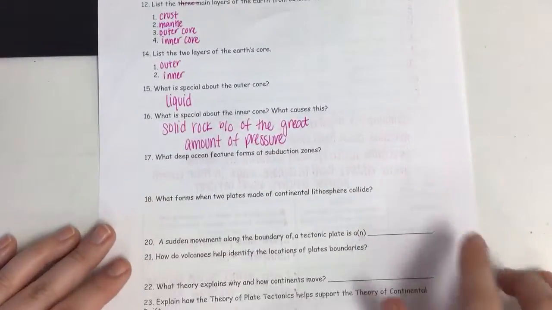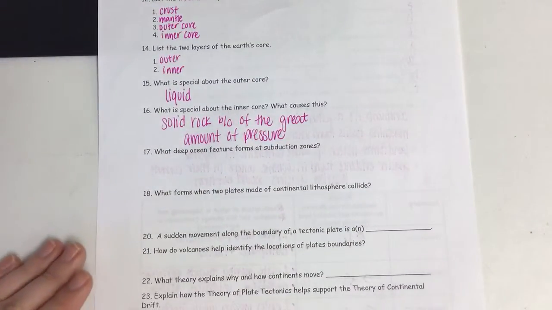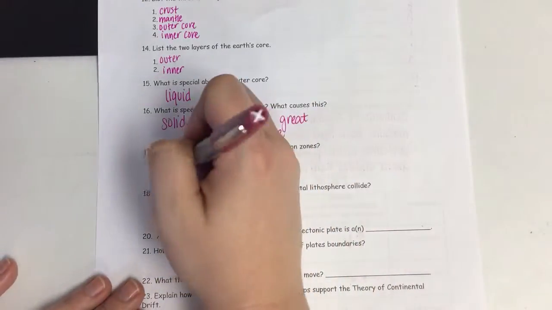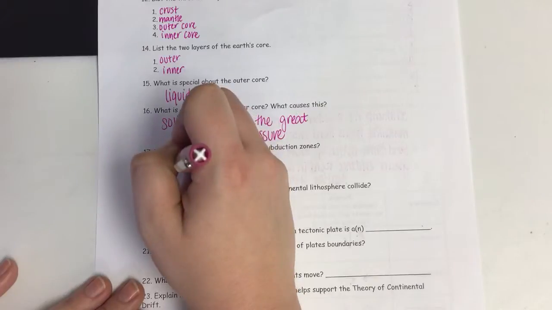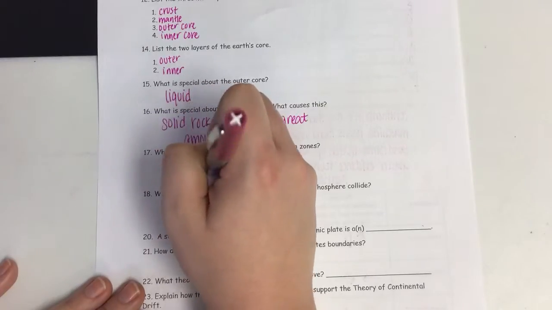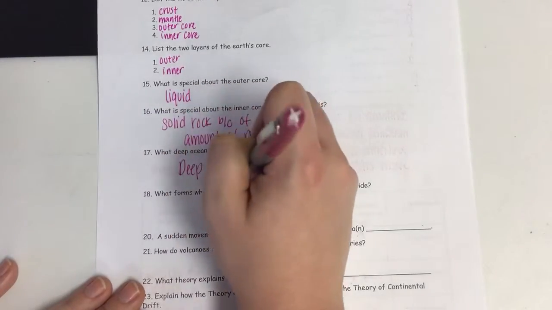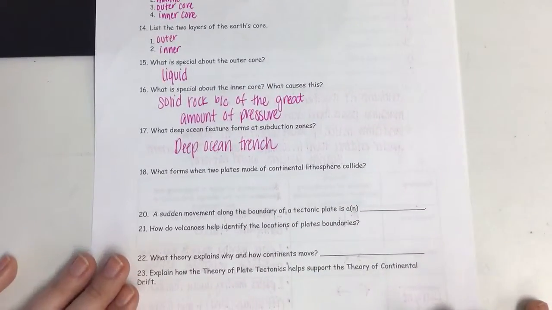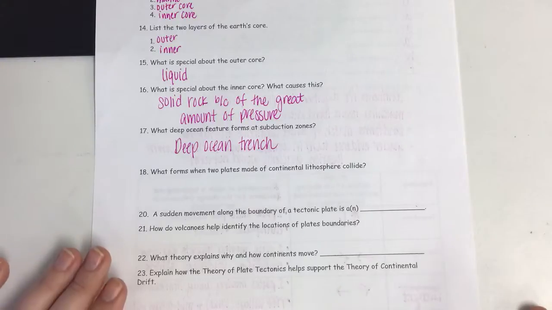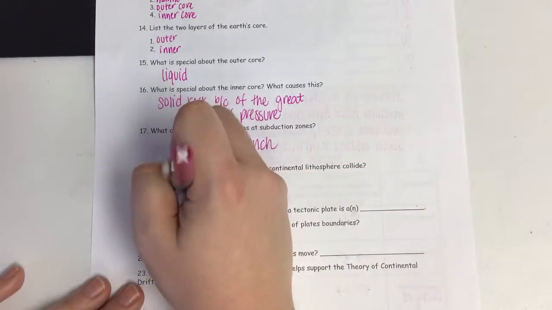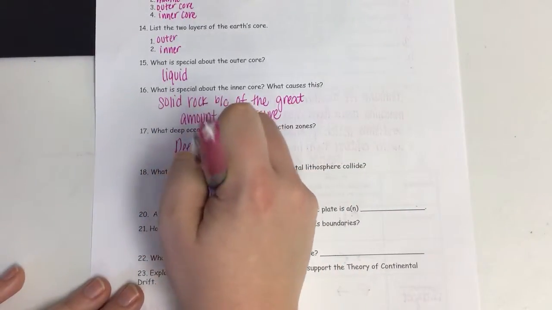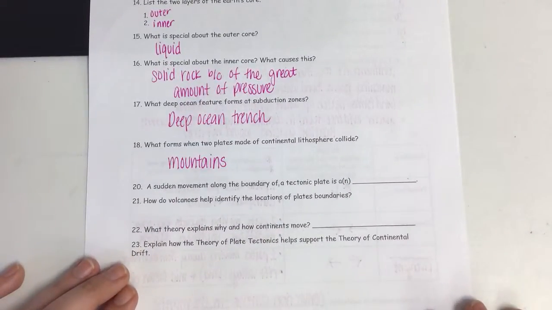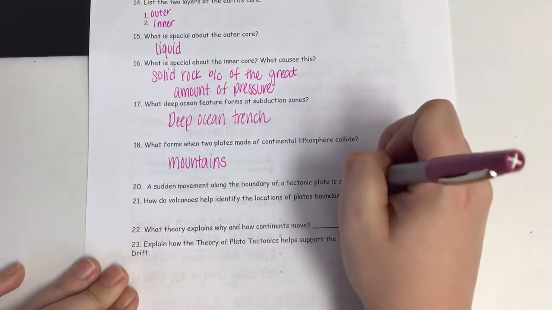Number 17, what deep ocean feature forms at a subduction zone? And that's a trench or a deep ocean trench. Number 18, what forms when 2 plates made of continental lithosphere collide? And we get mountains. A sudden movement along a boundary of a tectonic plate is called an earthquake.